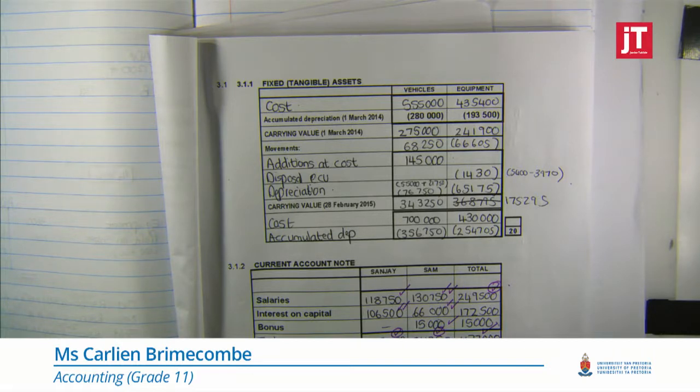Yes, and then add everything. Once you've taken the carrying value of both to the face of the balance sheet, you can add everything. They've already shown you the land and buildings in brackets. So make sure you take everything that equals the total assets.